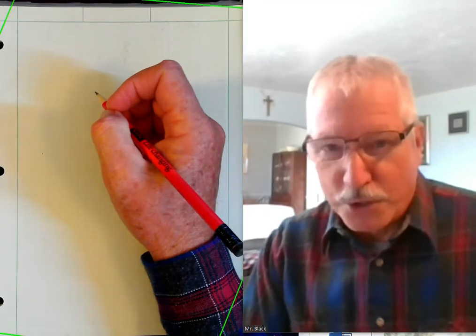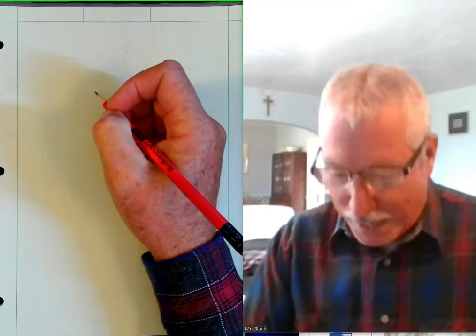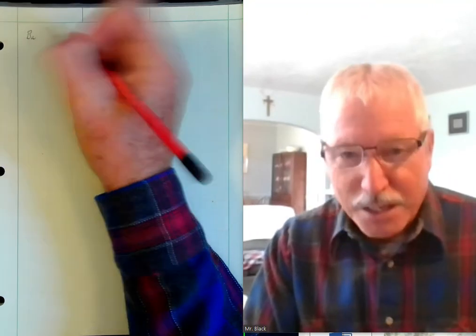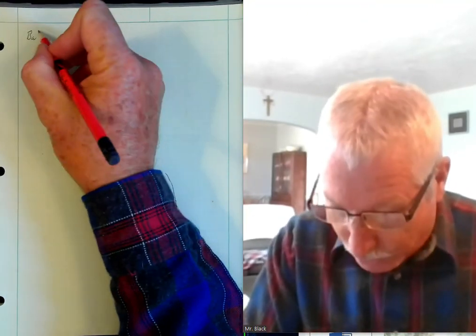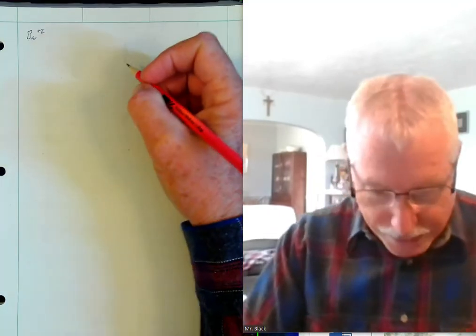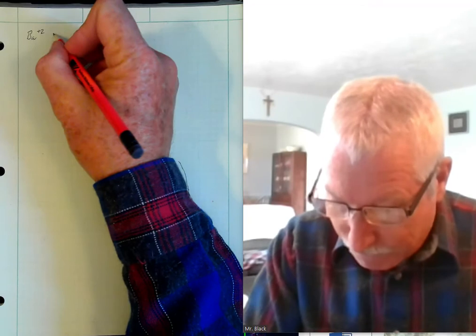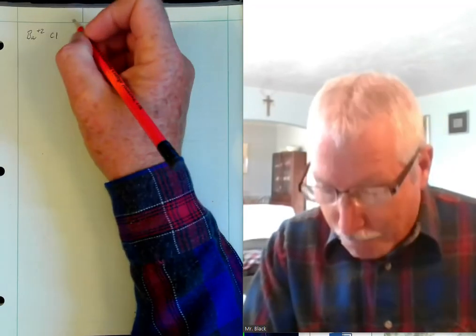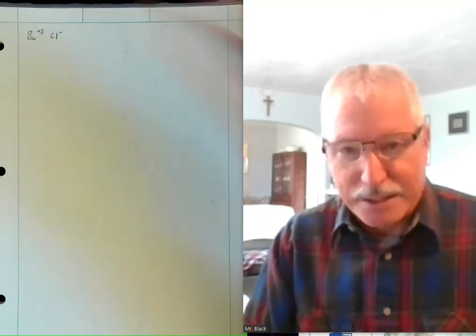So use that handy dandy cheat sheet we all refer to in chemistry as the periodic table. And if we look up barium, Ba, we'll see that it has a +2 charge on it. And if we look up chlorine, the other side of barium chloride, we see that it has a -1 charge on it.